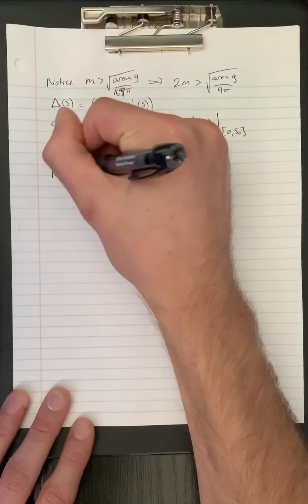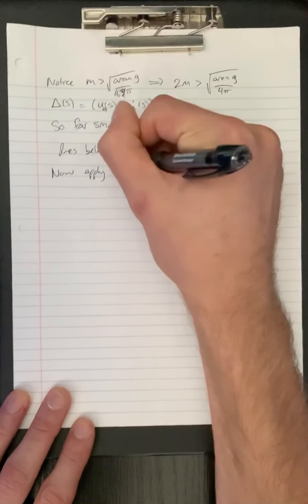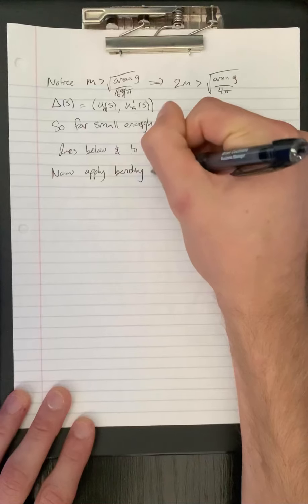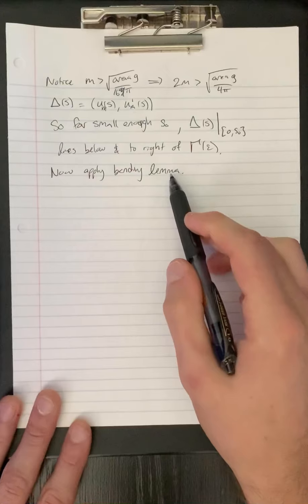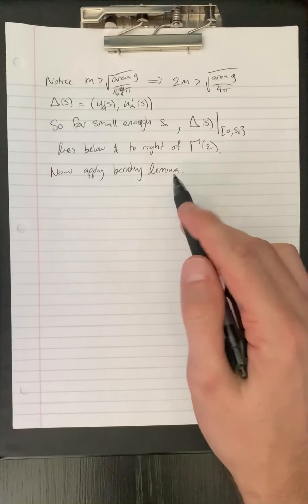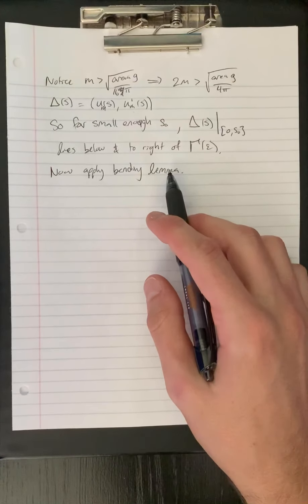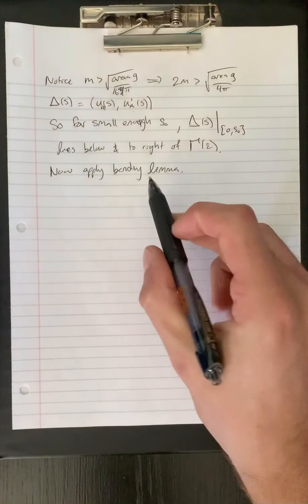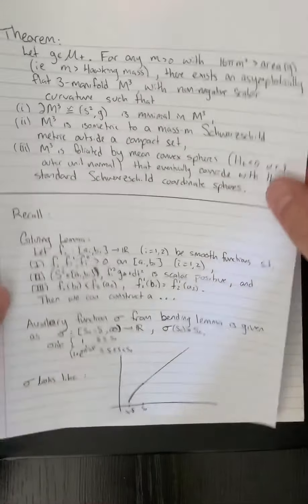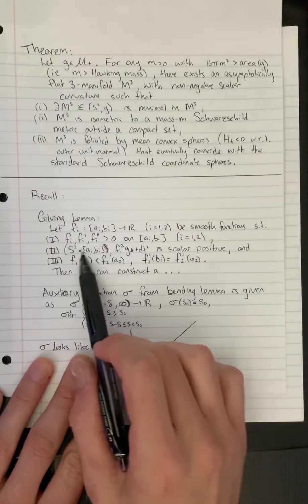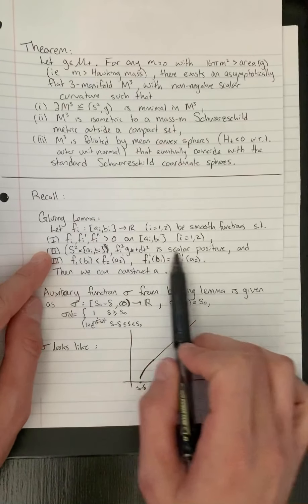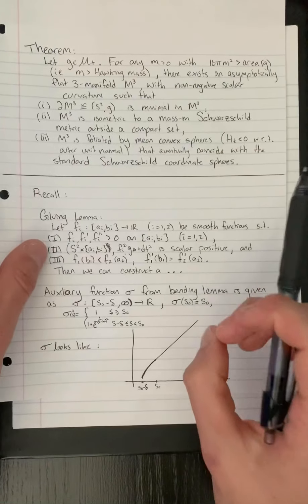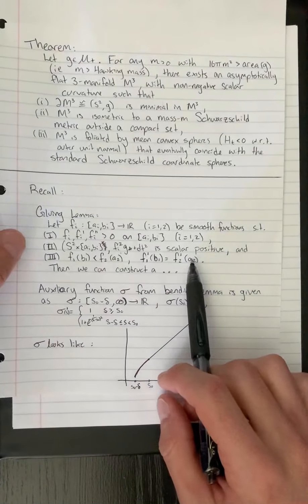Now apply the bending lemma. Remember that the bending lemma allowed us to get this positive scalar curvature in some annular region of the Schwarzschild metric. And so that will satisfy condition 2 for the second function. I haven't really said what the second function is yet, but it's going to be scalar positive. That's what this whole bending lemma is about, making the scalar positive region.